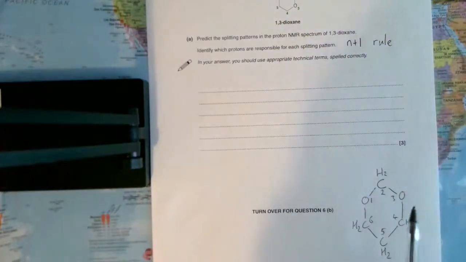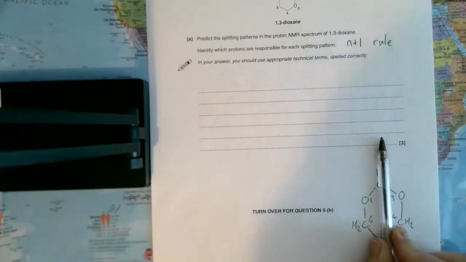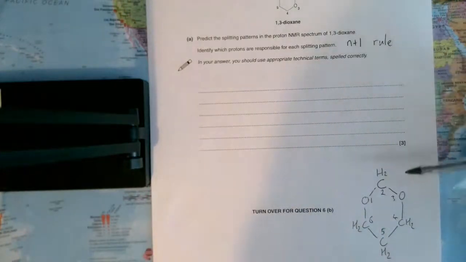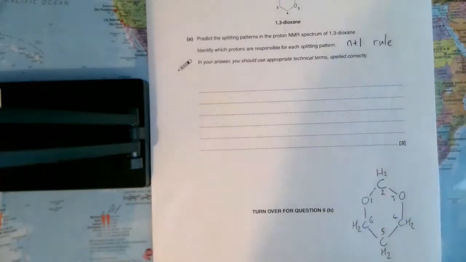And what I've done is I've rotated it slightly so we can try and see the symmetry, because anytime we're using the n+1 rule, we are caring about equivalent hydrogens, and we are looking for where there's a line of symmetry to determine what is equivalent to each other. So there are 3 marks here, and for this one they're going to be about determining what each of the environments are and what the splitting is for each of them.